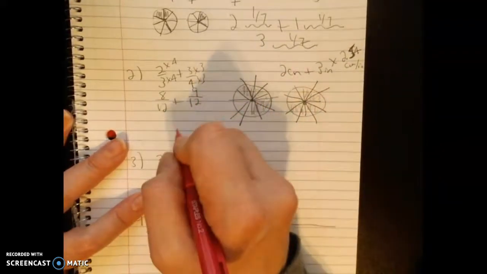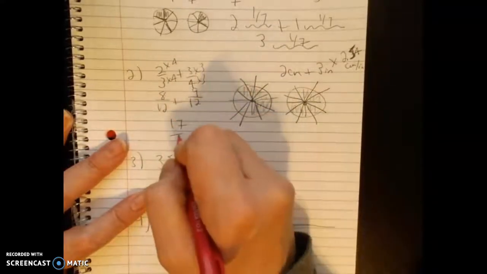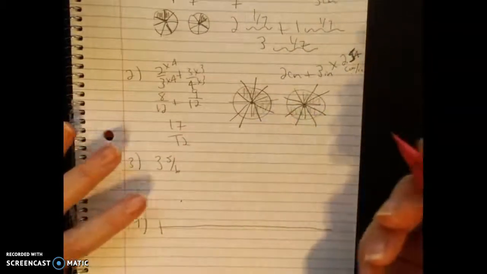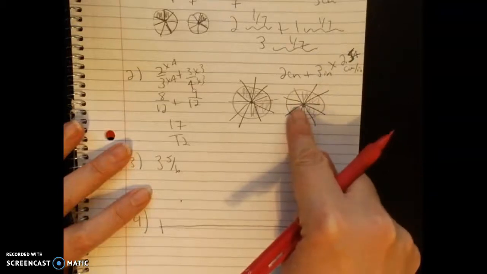So once you have the same unit, you can add, okay, because you have 8 slices and 9 slices. They're all the same size, and you get 12. Now, at this point, you can regroup. So I am missing what? Let's see, over here I have 9 slices, so it needs, what, 3 more?